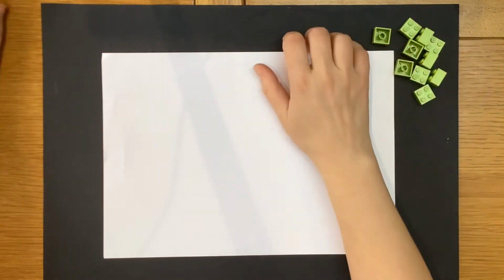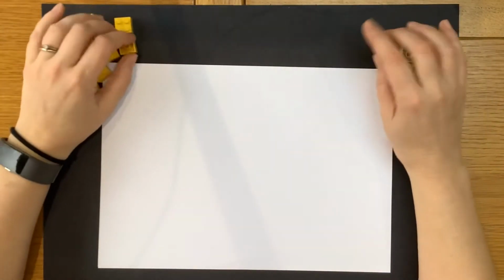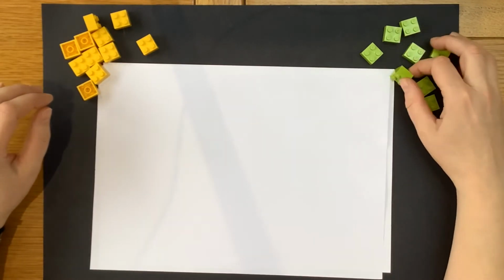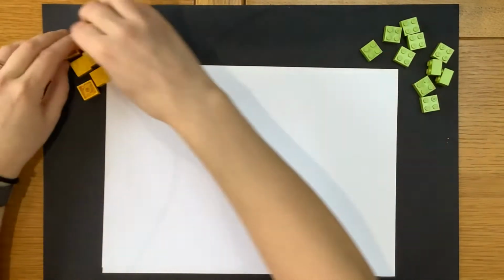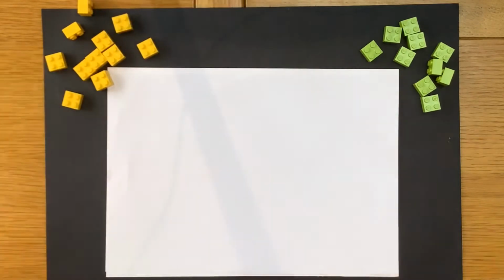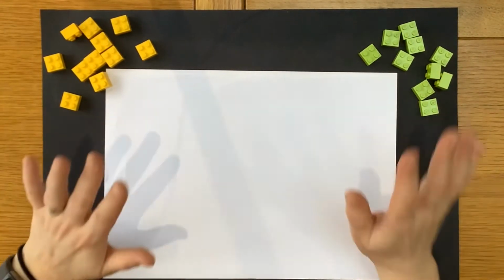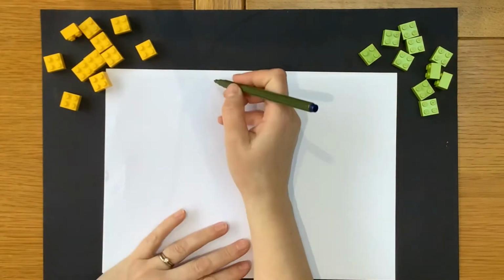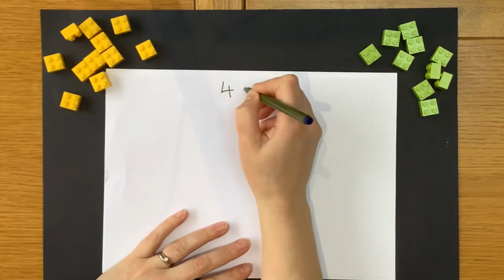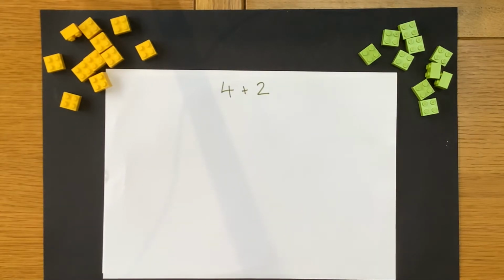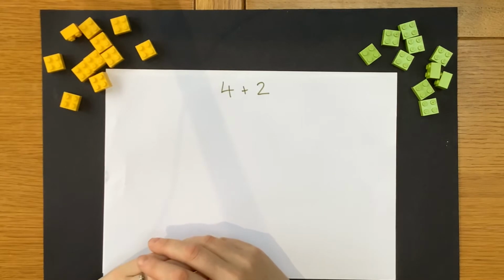Well, today I've got Lego. Trying to think of something you might have at home. If you're in school, multi-link is perfect. If you're at home, you can use Lego, or you can draw, or you can use something else in 2 different colours if you've got something. So let's have a look at a really straightforward calculation first. Let's look at the calculation for 4 add 2. Now you could do that in your head, I'm sure, but how might you create a model of this calculation?